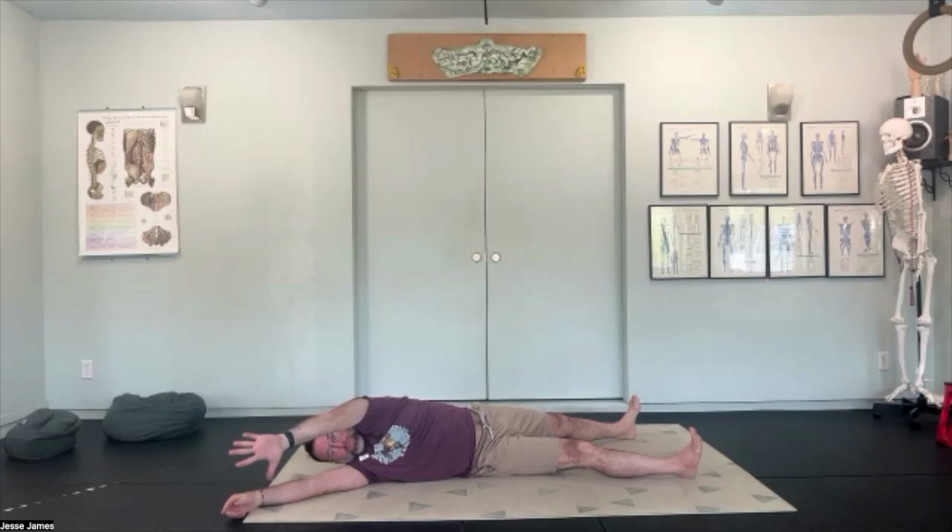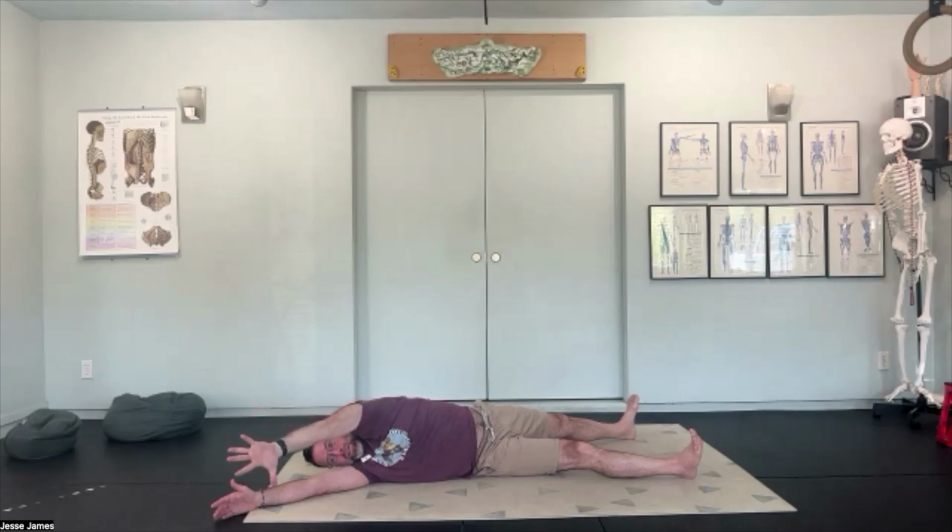We're going to do a bowl of soup, spiraling that arm in, spiraling it out as we're reaching away. So we have traction moving from fingertip through our shoulder as we're spiraling through that shoulder. Fingers are spread nice and wide.